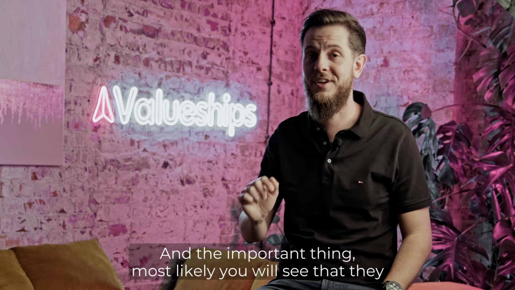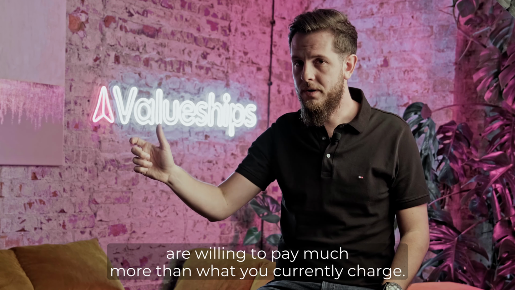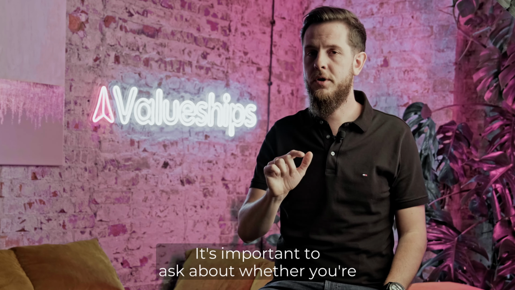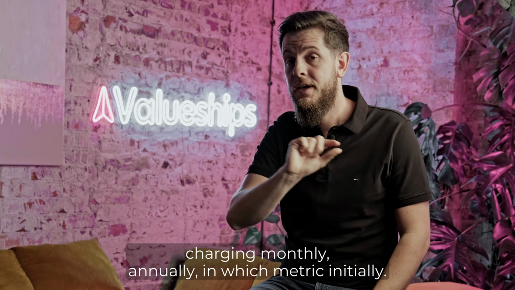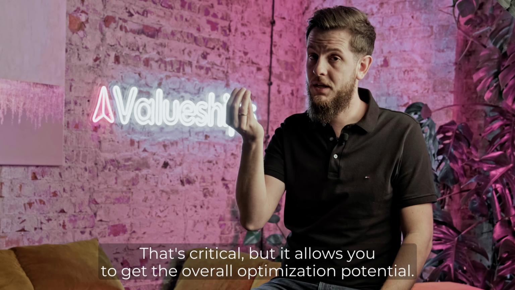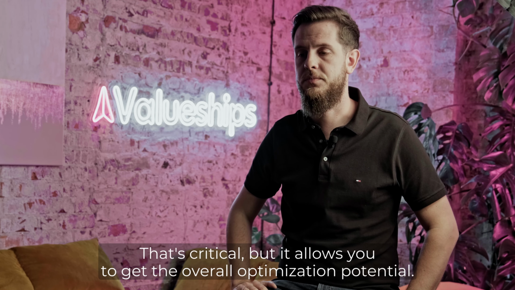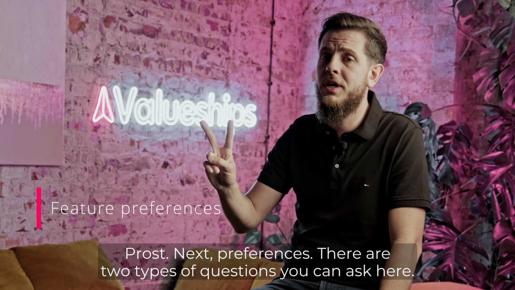And the important thing, most likely you will see that they're willing to pay much more than what you're currently charging. It's important to ask about whether you charge it monthly, annually, in which metric initially. That's critical, but it allows you to get the overall optimization potential. Next, preferences. There are 2 types of questions you can ask here.